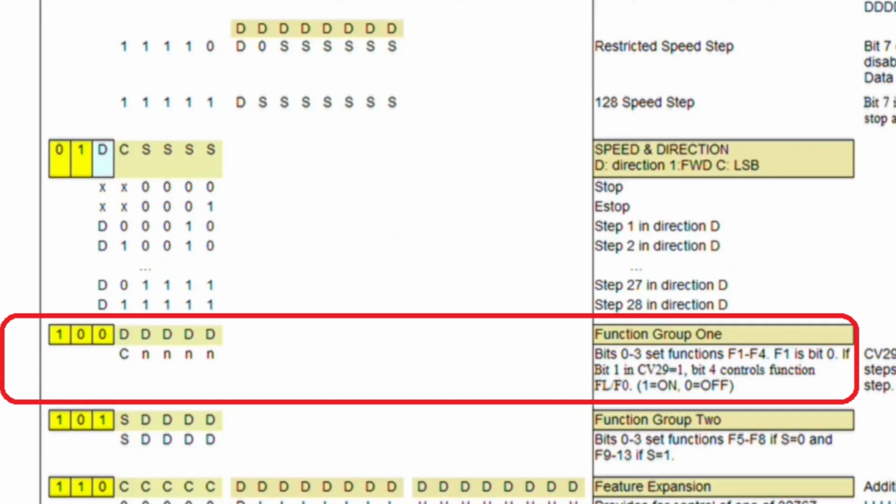Function bits are a kind of shortcut command that instructs the locomotive to do some simple thing. In this case, function bit 0 is actually sometimes called FL. If you look at the bottom of the description for function group 1, it has FL/F0. If it's a 1, it's on, and if it's 0, it's off. And that's true of all 4 bits.